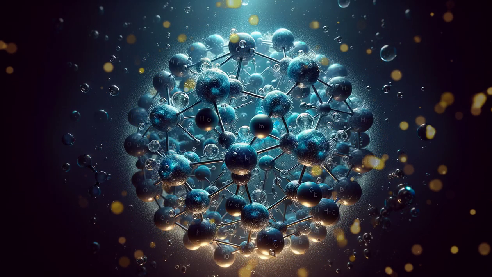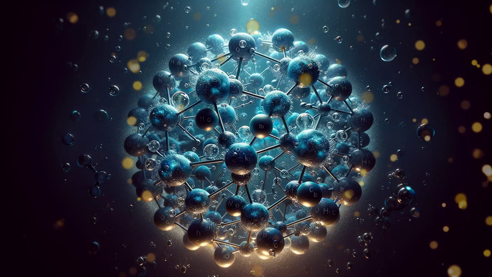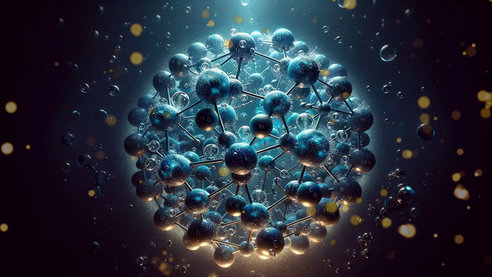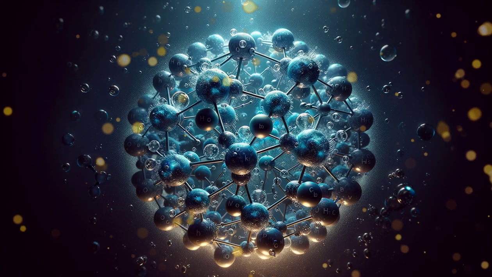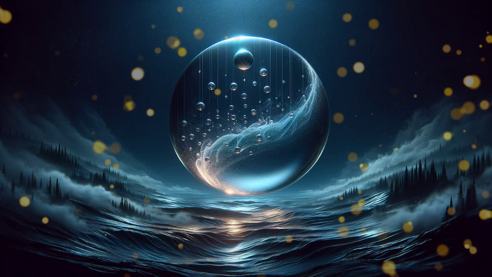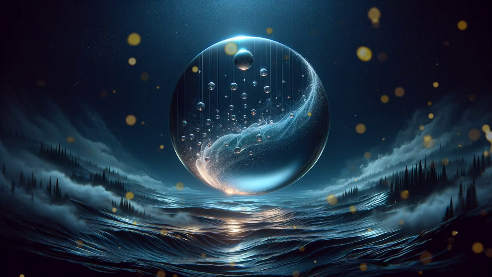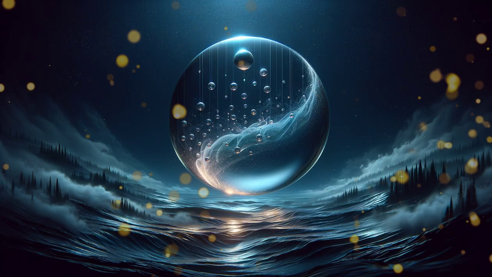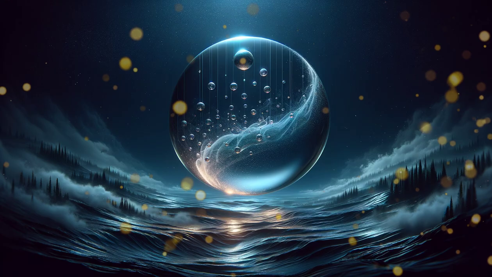Chapter 2: Water's Anomalous Density Behavior. Water, a substance we often take for granted, possesses remarkable properties that distinguish it from other liquids. Among these is its surface tension, a phenomenon that allows it to form droplets and enables small insects to walk across its surface. This tension arises from the cohesive forces between water molecules, created by hydrogen bonding.